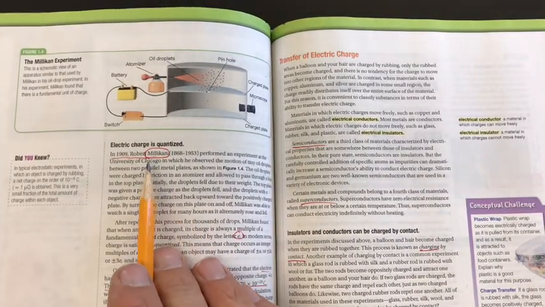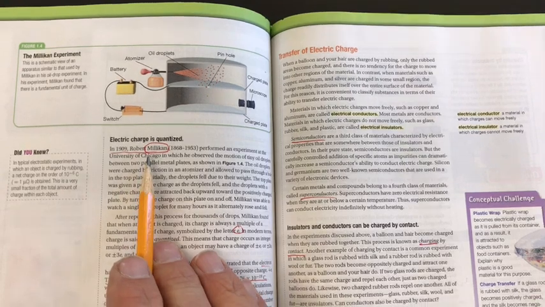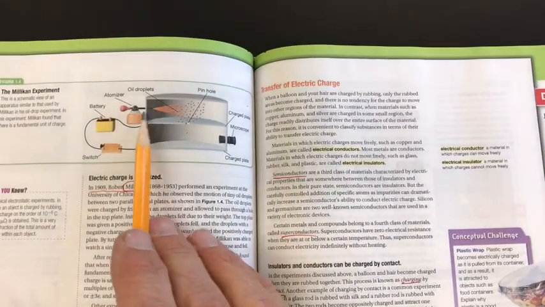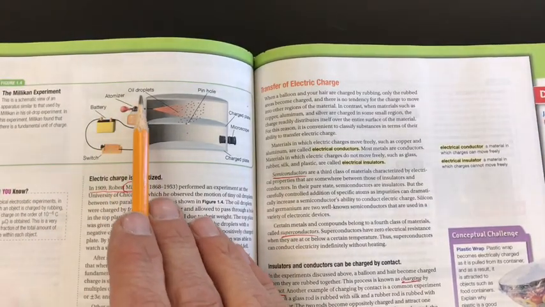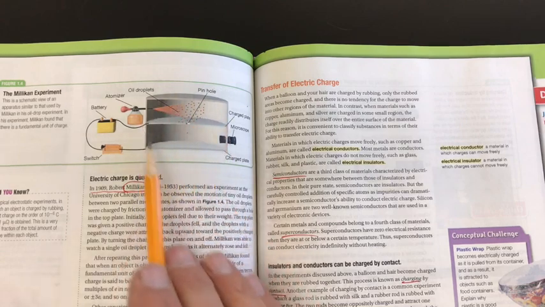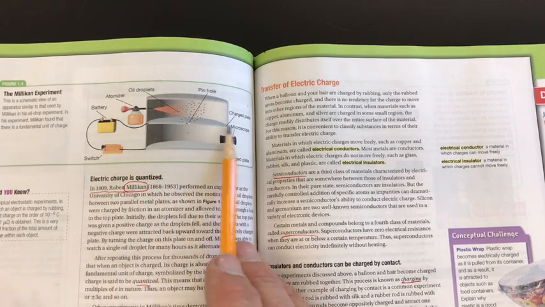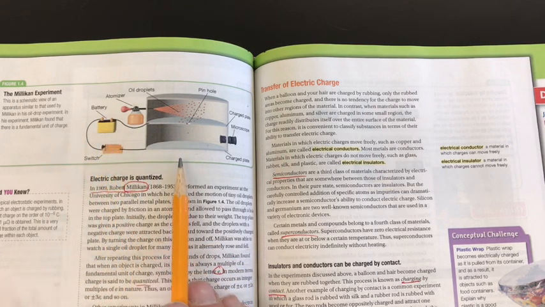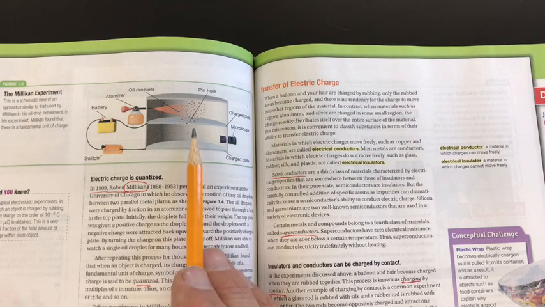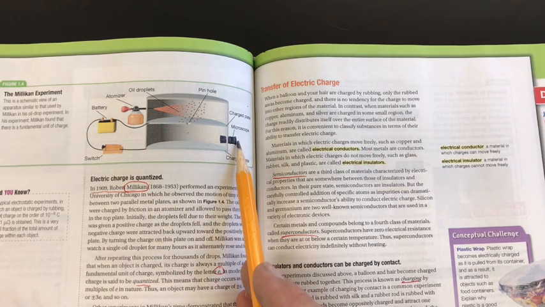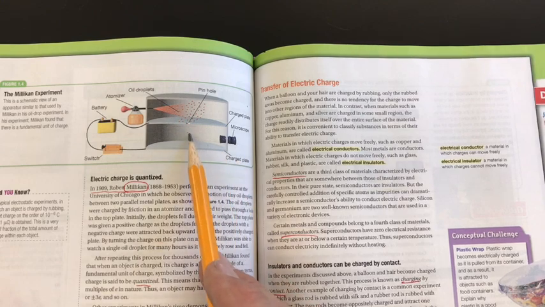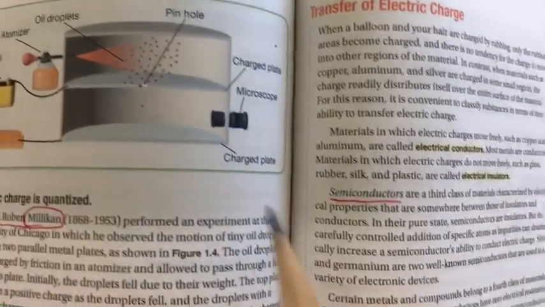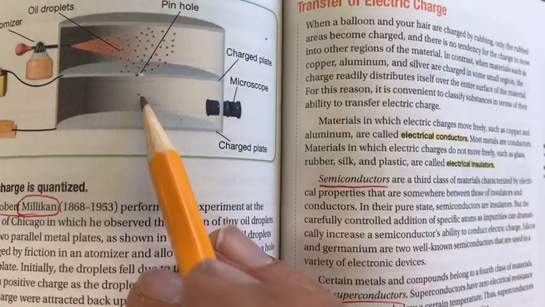Now, a famous experiment in 1909 was done by Robert Millikan. He did this experiment where he sprayed fine oil droplets into this chamber or this apparatus here. And he had a plate in the middle with one tiny hole. Using a battery, he would put a charge of plus or minus on these two plates. And then he could take a microscope and look in here and he could see right there a very, very small dot. And that dot is representing a drop of oil.